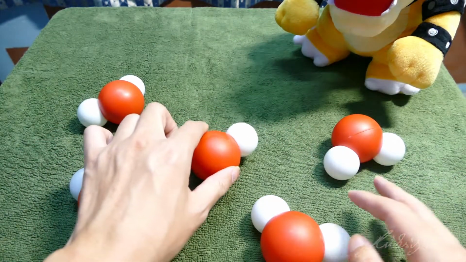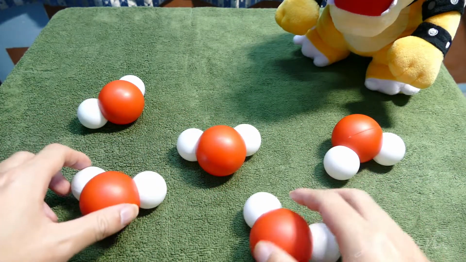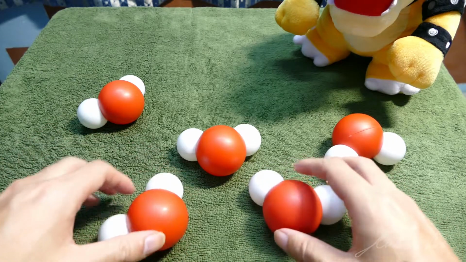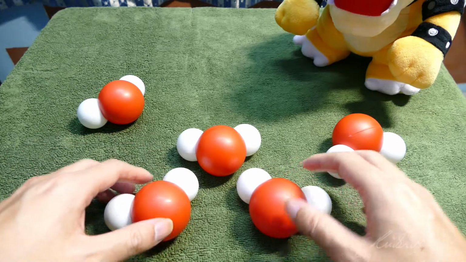So if I were to arrange the water molecules, it will be something like that.